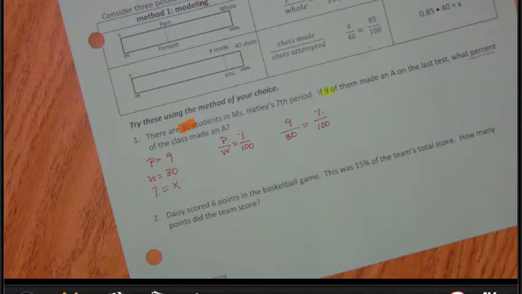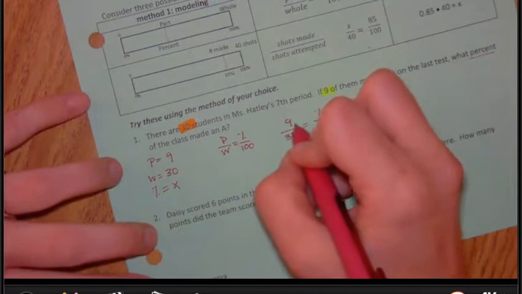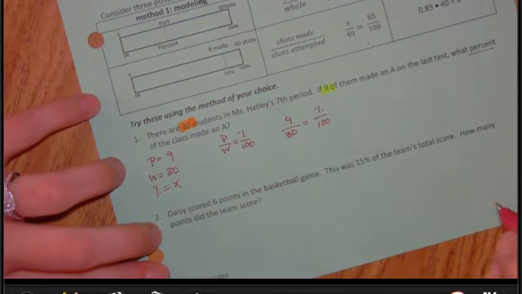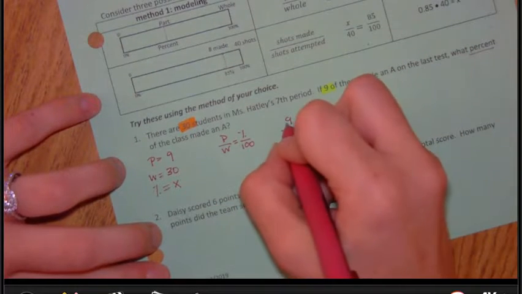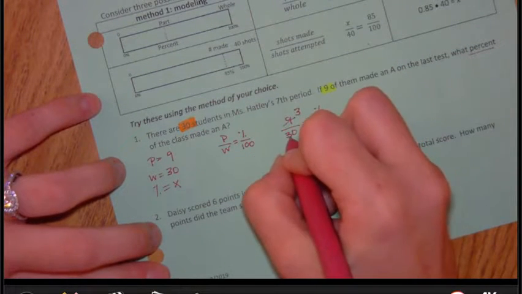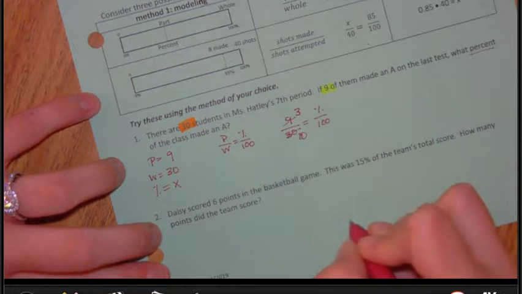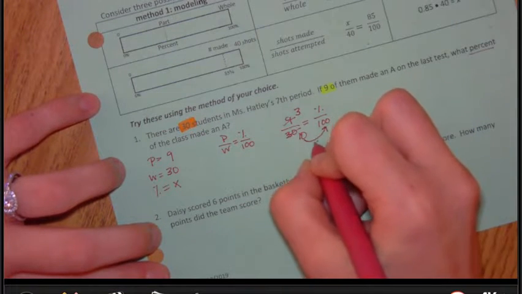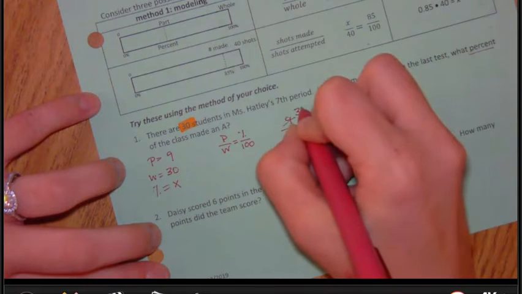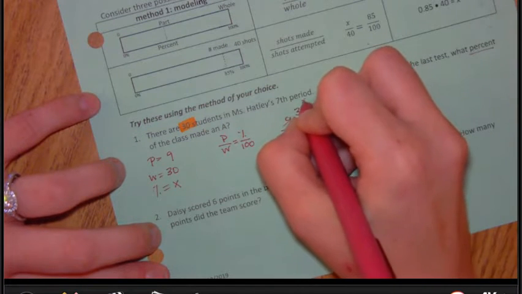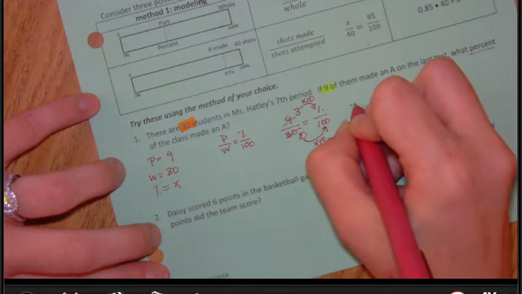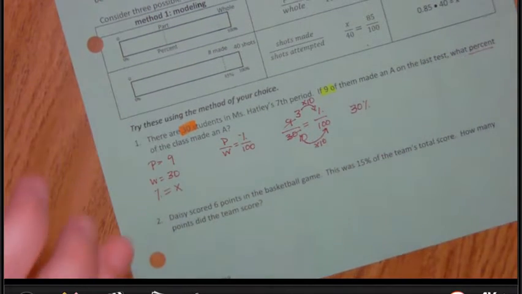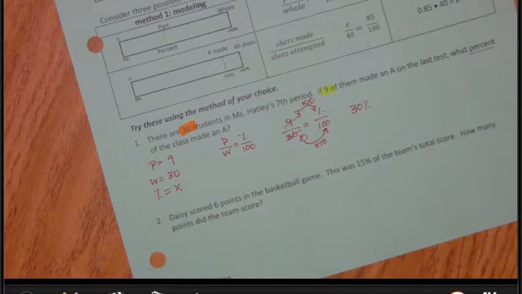So let's see here. 9 over 30 can be divided by 3. So 3 over 10. Yeah, let's do that. So 9 and 30 can simplify. 9 divided by 3 is 3. 30 divided by 3 is 10, which just makes it easier. So how can I go from 10 to 100? Well, 10 times 10 gets me 100. What you do on bottom, you must do on top. Well, 3 times 10 gets me to 30%. So 30% of the class made an A.